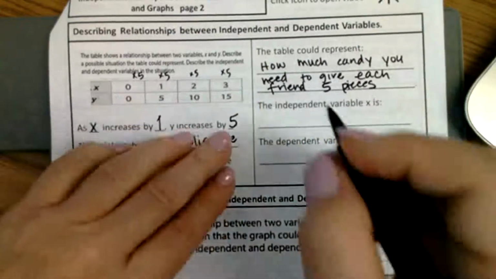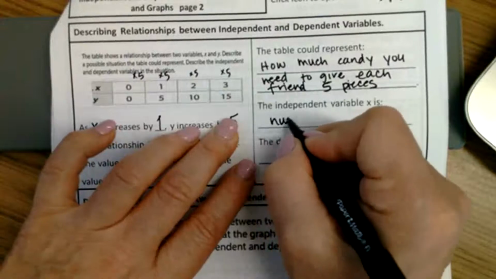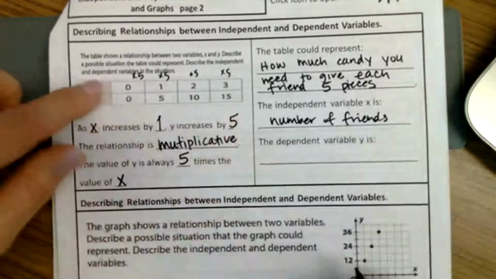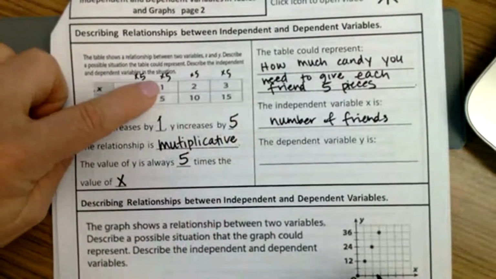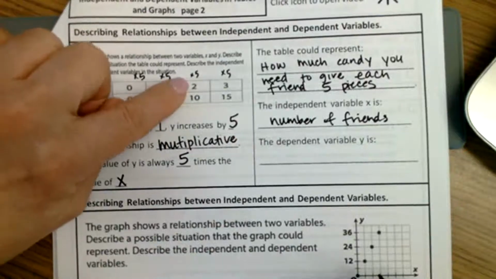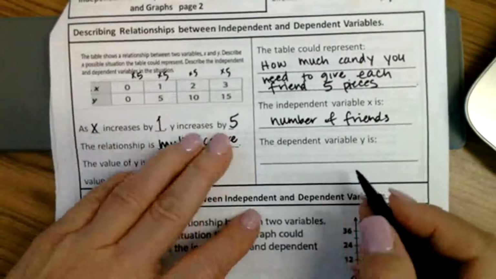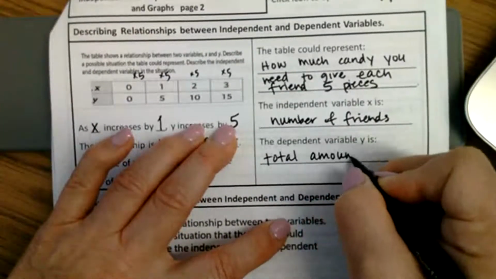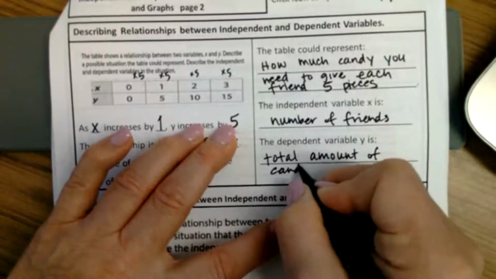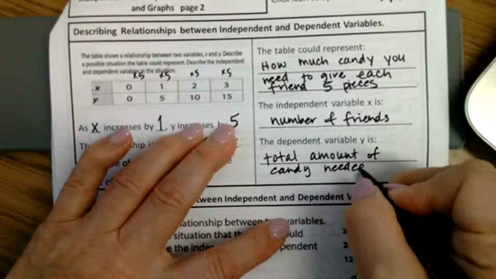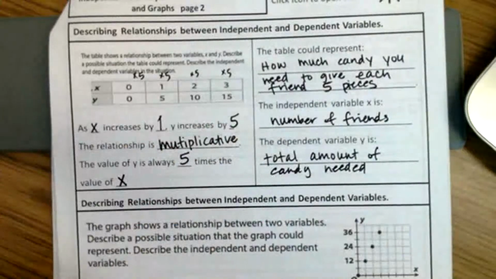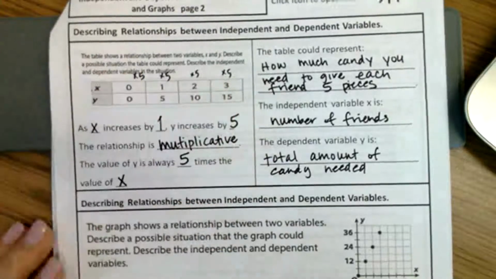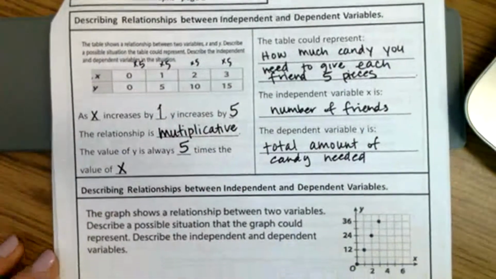The x would be the number of friends. So if you have 0 friends, you need 0 candy, right? If you have 1 friend, you need 5 pieces of candy. If you have 2 friends, you need 10, and so on. And the y variable is the total number of pieces of candy you need. If you have 3 friends, you need 15 pieces, right? All right, so that's a possible situation.